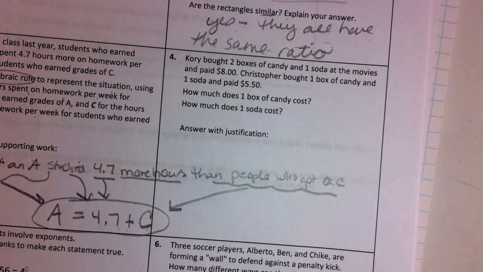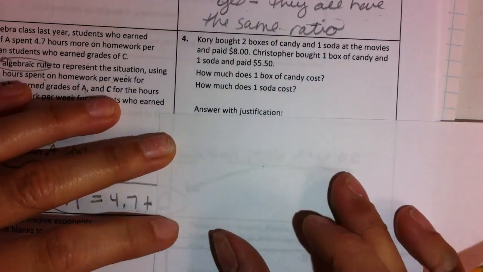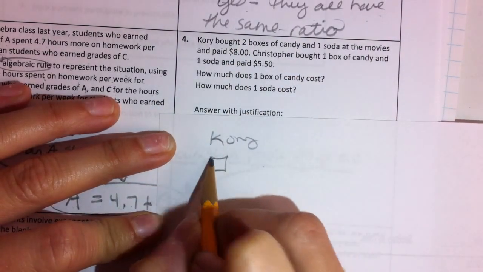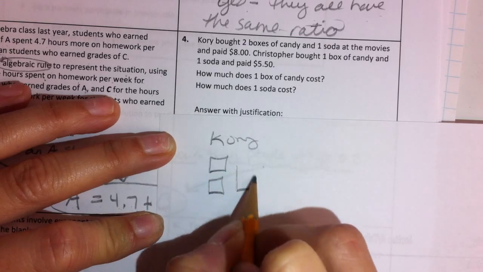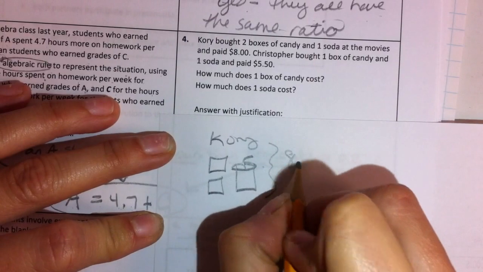To really put yourself in this situation, I'm going to go ahead and draw a picture. Because Corey bought 2 boxes of candy and 1 soda, and he paid $8.